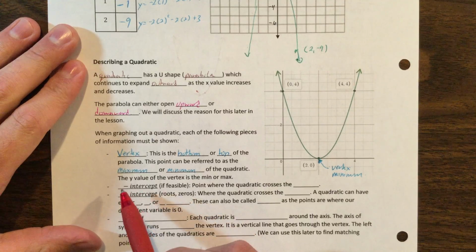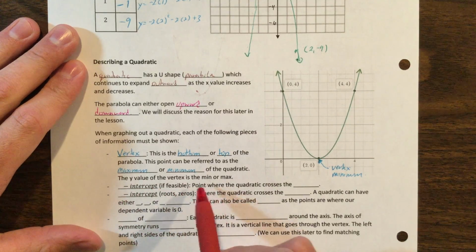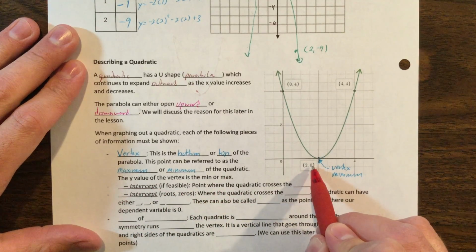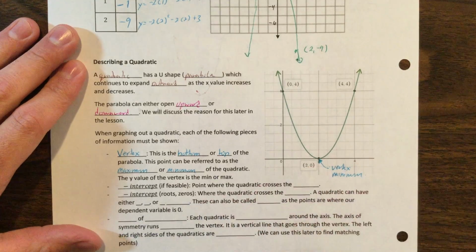All right, so the y value at our vertex is going to be our max or min. So the y value is 0, so we're going to have a minimum of 0. Again, we'll get into that in a little bit.